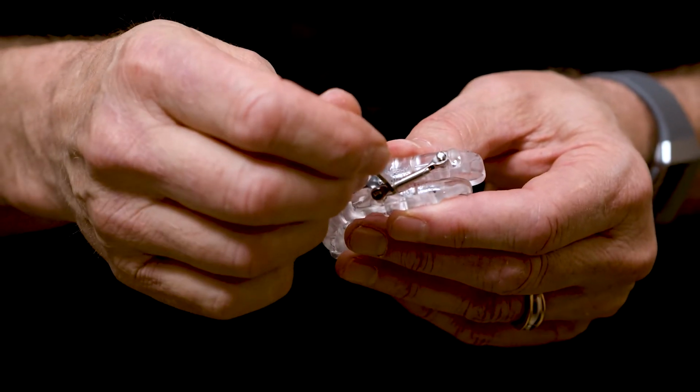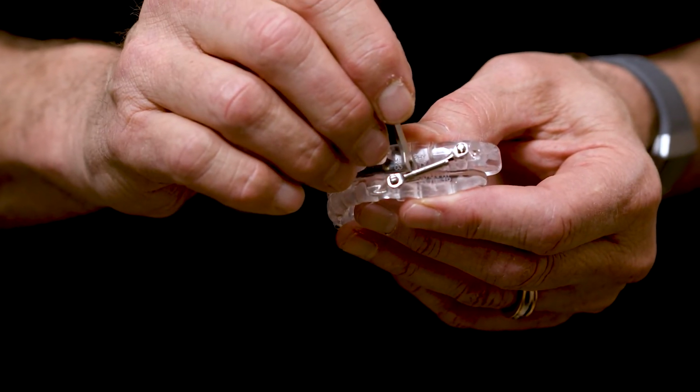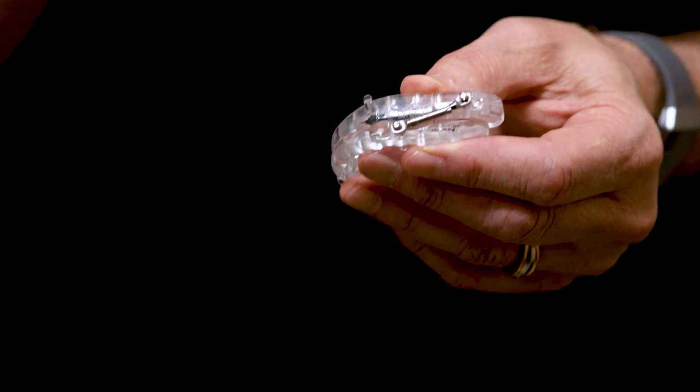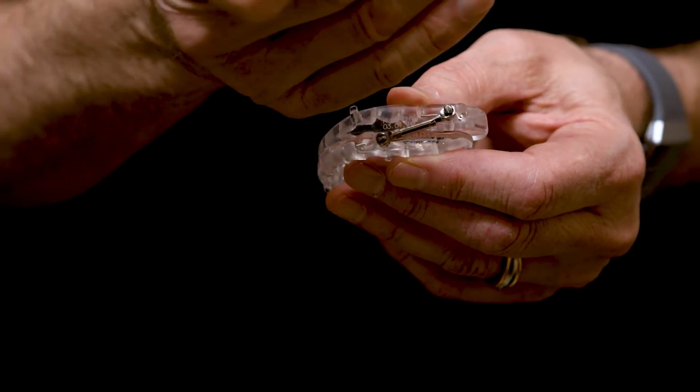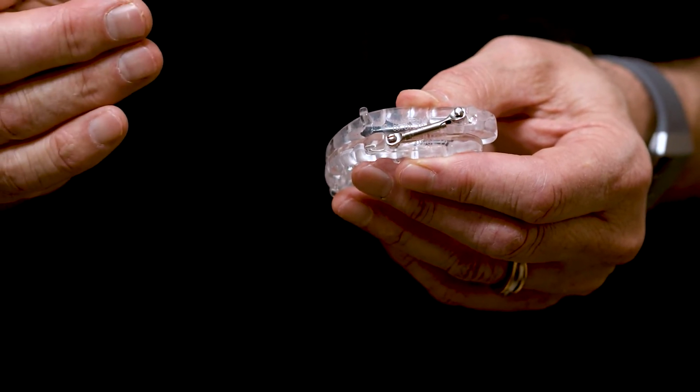And the same sort of thing, turning in the direction of the arrow, each quarter turn is going to give you 1/10 of a millimeter advancement. You can also go against the arrow, and that would be retruding the mandible that same amount per quarter turn, 1/10 of a millimeter. Now the reason that we have two different kinds of continuous advancements or micro-titration devices is of course because the Herbst is a PDAC approved device. So you could use this with your Medicare patients.